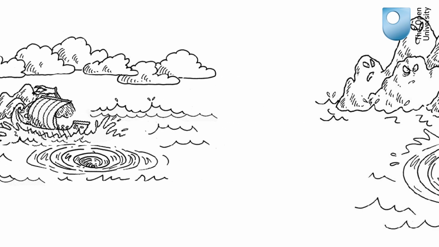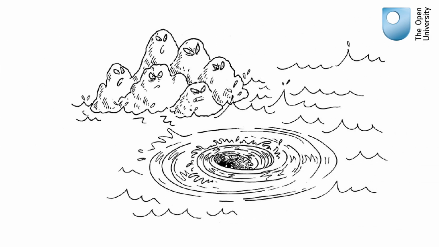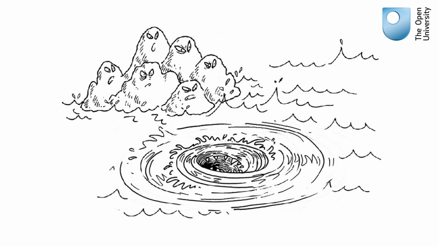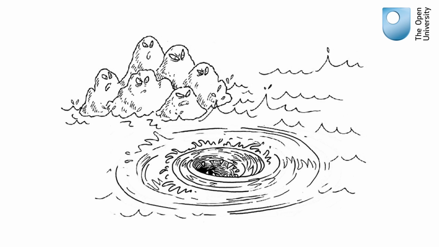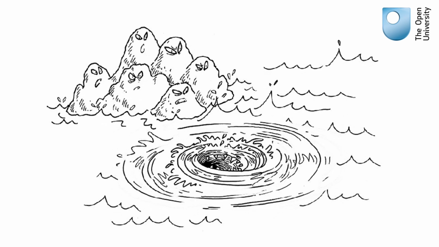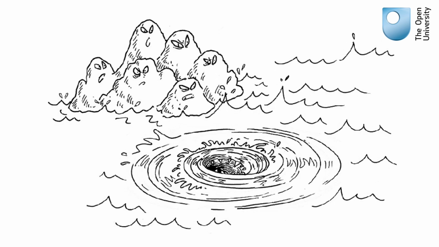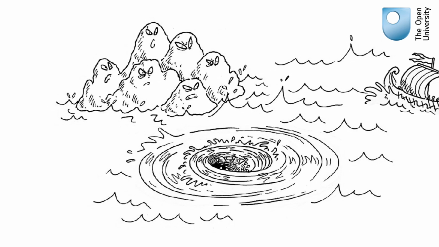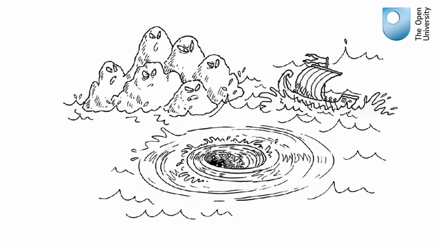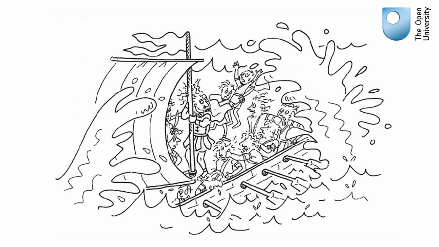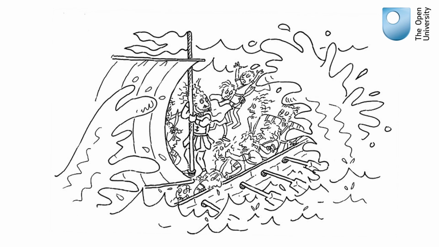Its Scylla has been theoretical and descriptive linguistics of all schools, from which it must in some way be distinct. Its Charybdis is the general public and language professionals, from whom, though it addresses their problems, it must also remain independent. A third peril has been within the ship itself. At times it has had an unruly and divided crew.